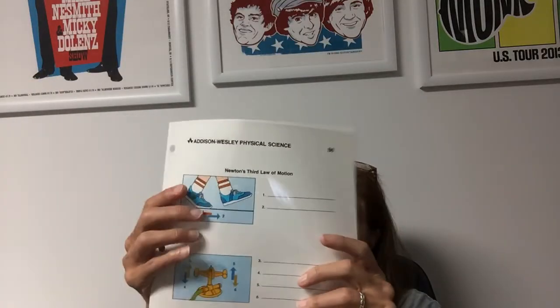All right, so Newton's first law is an object in motion tends to stay in motion, an object at rest tends to stay at rest unless acted upon by an outside force. Newton's second law is force equals mass times acceleration. And Newton's third law is for every action, there's an equal and opposite reaction. The forces come in pairs, action-reaction forces. Now, that probably sounds confusing, but look, I have a picture for it.